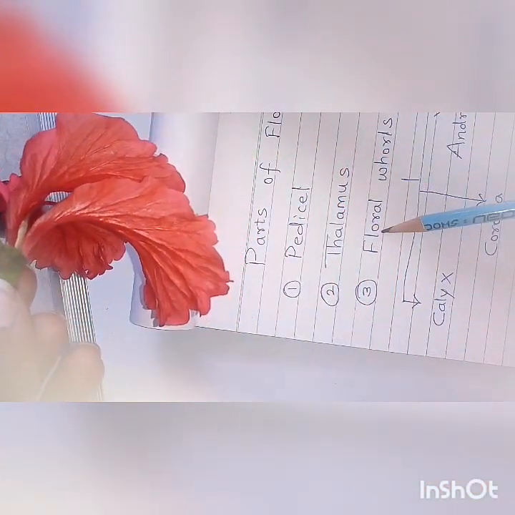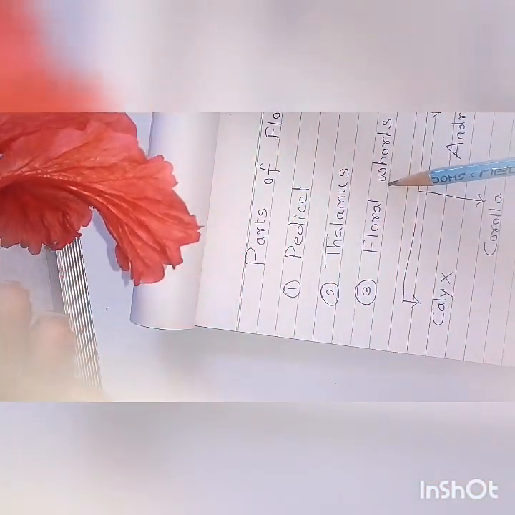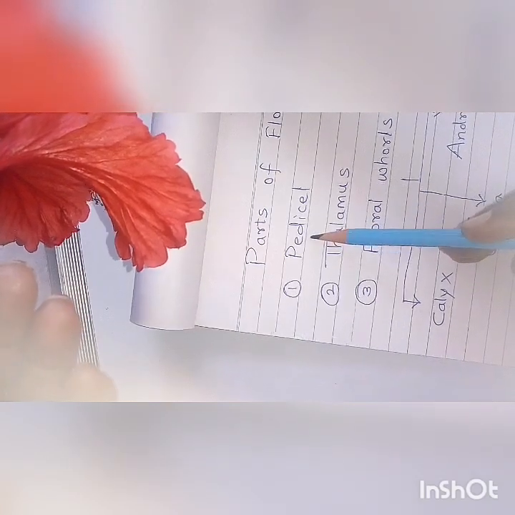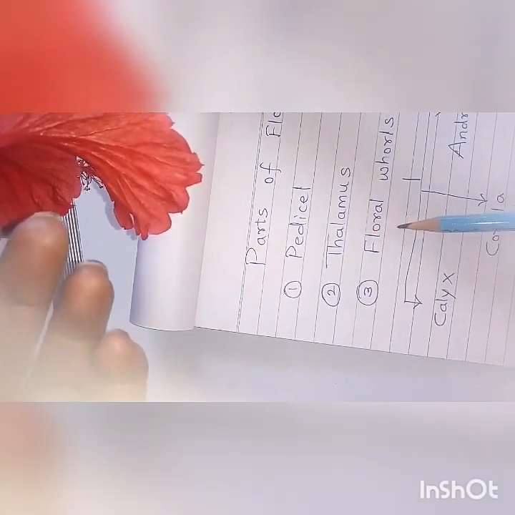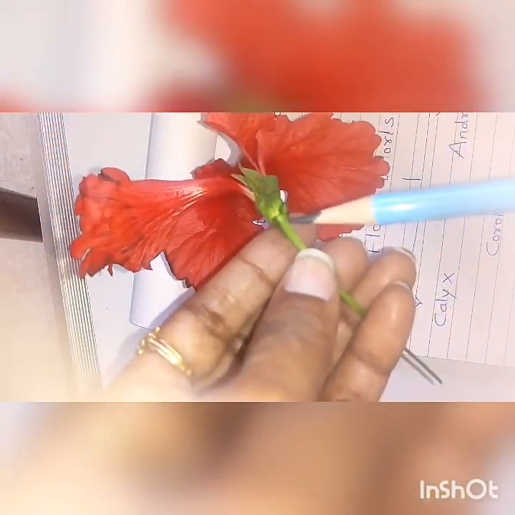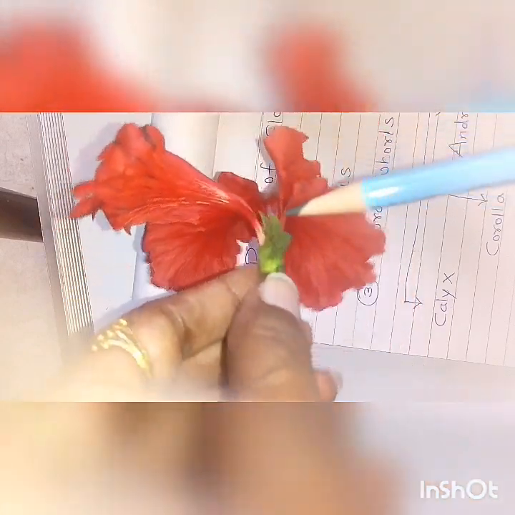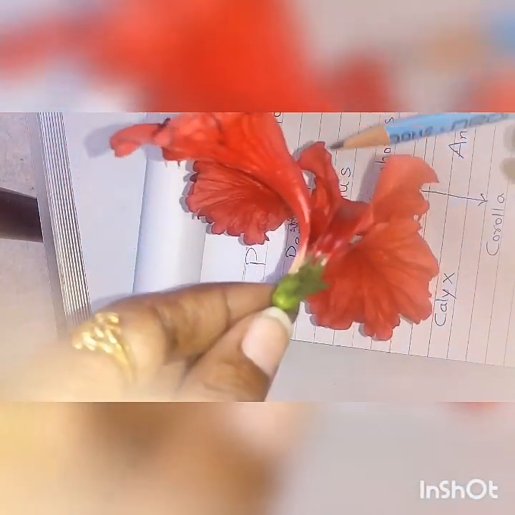So this is the third part of the flower which is called as floral whorl. First is pedicel, second is thalamus, and third is floral whorl. As you can see in this flower, this is pedicel, this is thalamus, and all these parts are called as floral whorls.